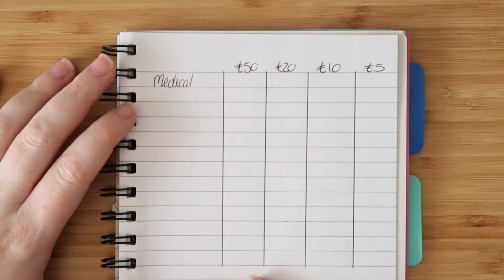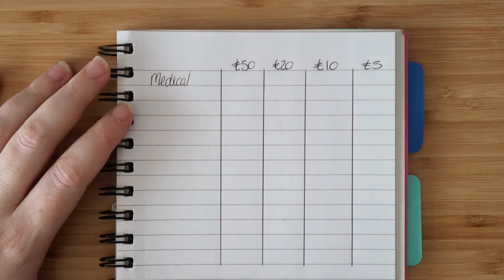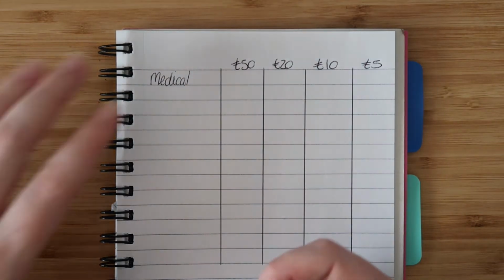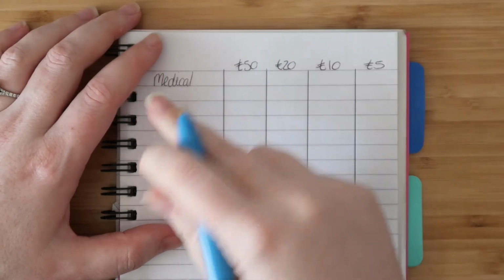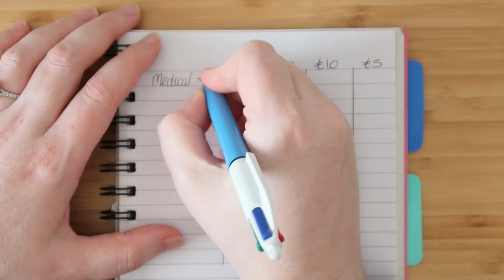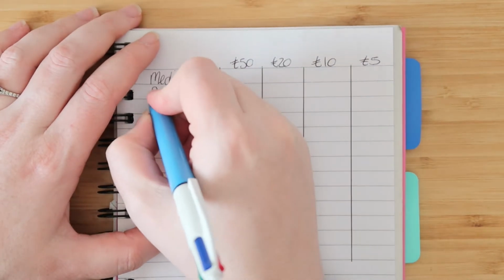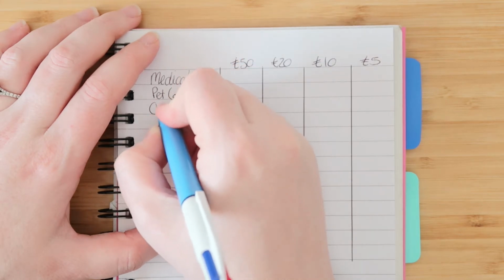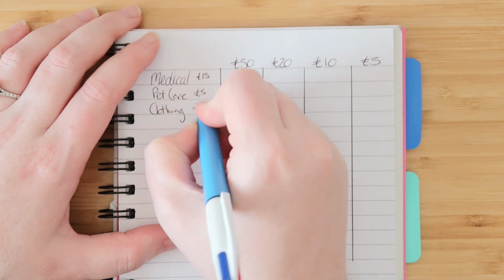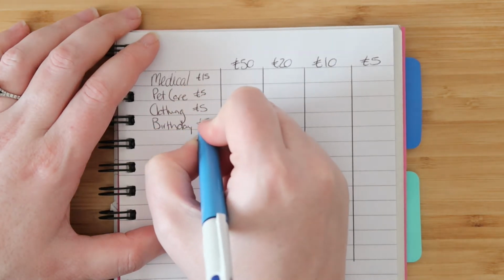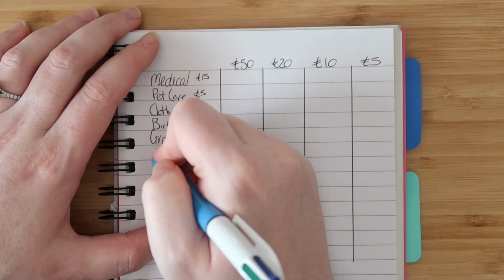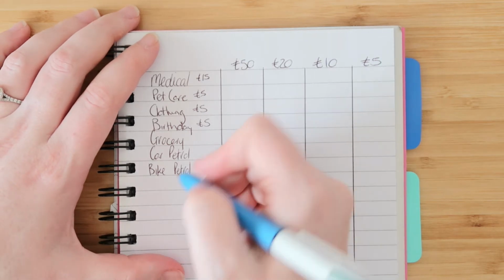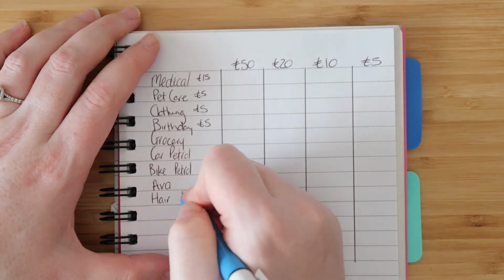So the next step for me is to do my cash envelope breakdown. Basically that's just where I take all of the cash categories that you just saw me doing my paycheck budget for, and I just allocate them money. I write the name of it and then how much it is due. So medical has 15, pet care has 5, clothing has 5, birthdays has 5, groceries, car petrol, bike petrol, then we have Ava and hair, which has 5. Ava has 10.